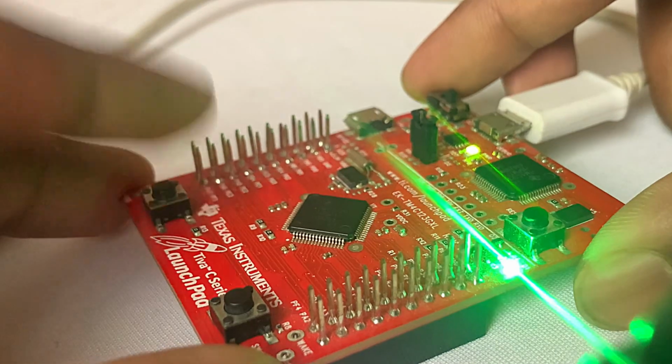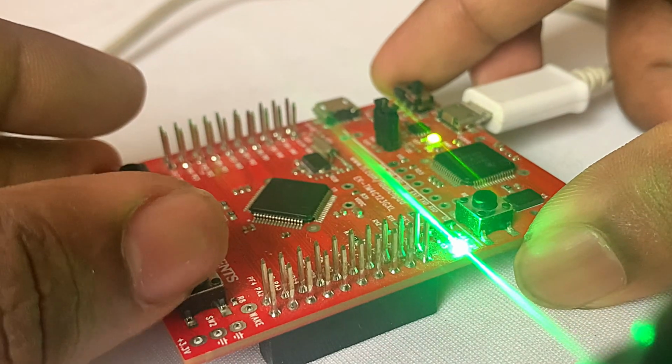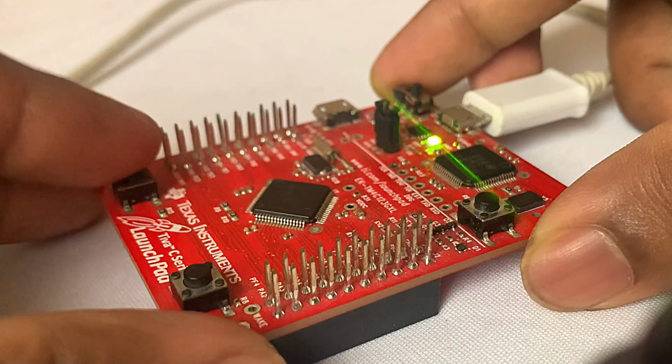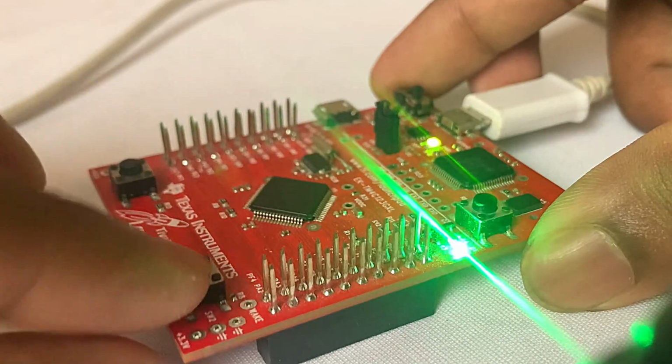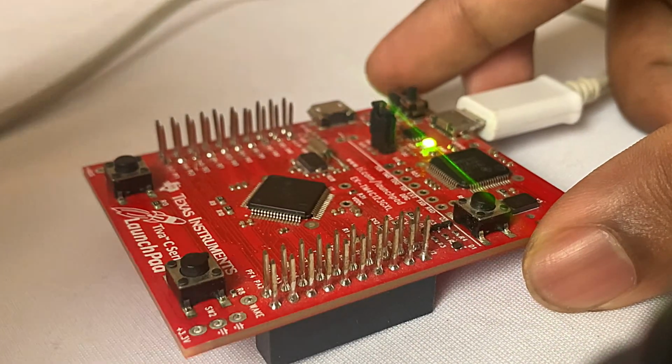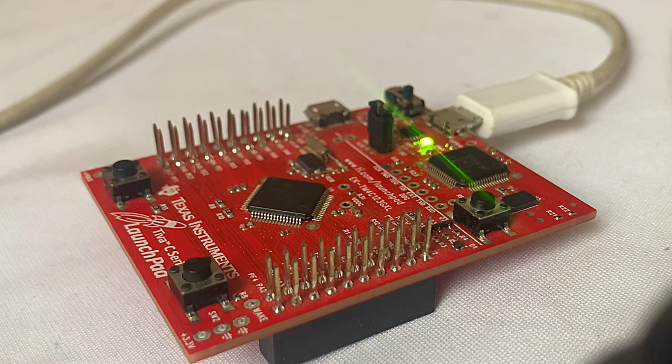Now you can see the green LED is turned on, off, on, off, on, off, on, off. So our programming logic for interfacing the push button is working fine.